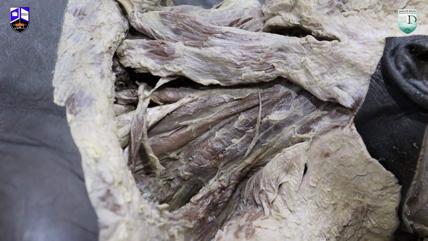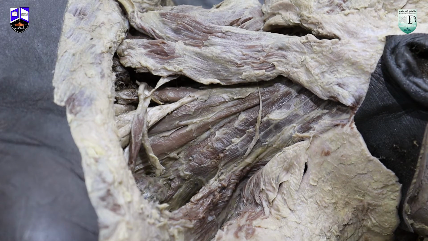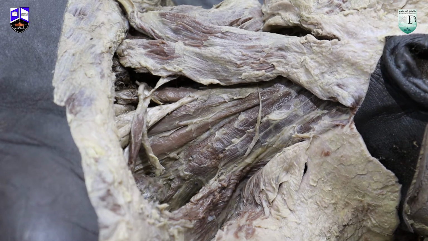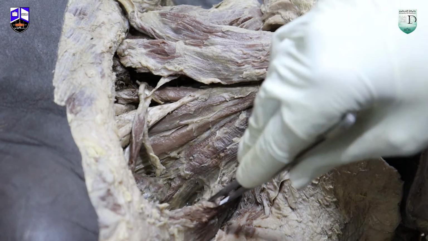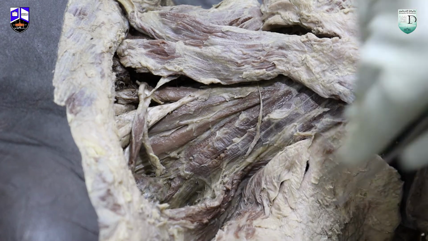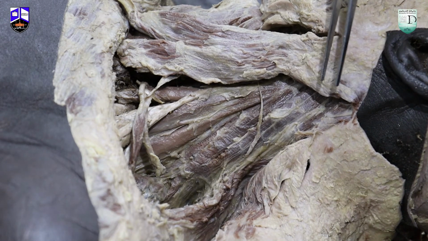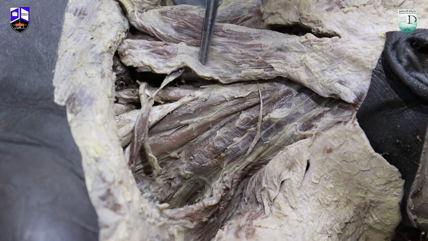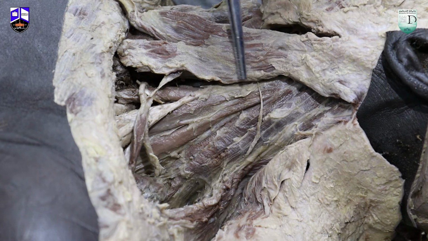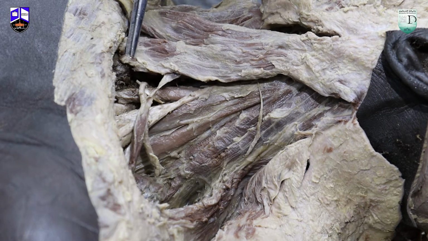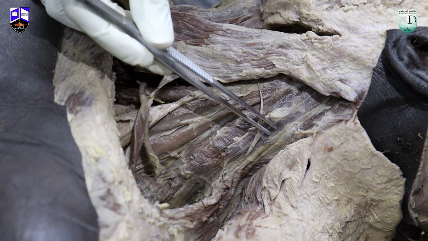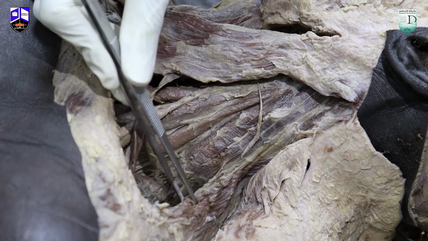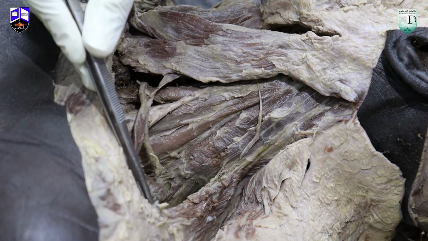So now showing the boundaries of the posterior triangle on the cadaver specimen. The boundaries are as follows. Here is the sternocleidomastoid muscle, and here is the trapezius muscle. The anterior boundary of the triangle is made by the posterior border of the sternocleidomastoid, while the posterior boundary is made by the anterior border of the trapezius muscle.